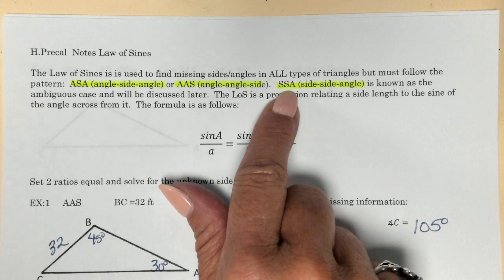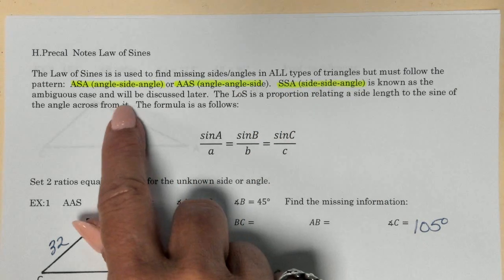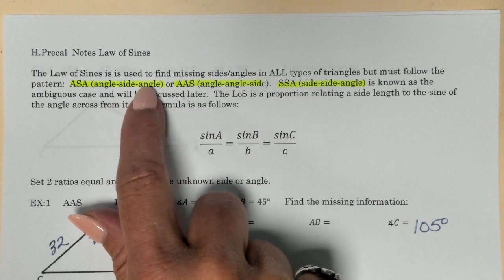You can have the pattern side, side, angle, but this one is known as the ambiguous case, and that's a whole other discussion that we're going to have later. So we're just going to focus on these two right now.